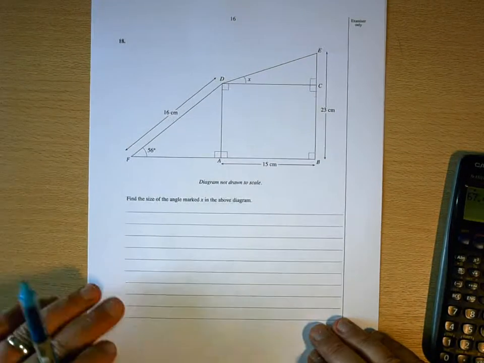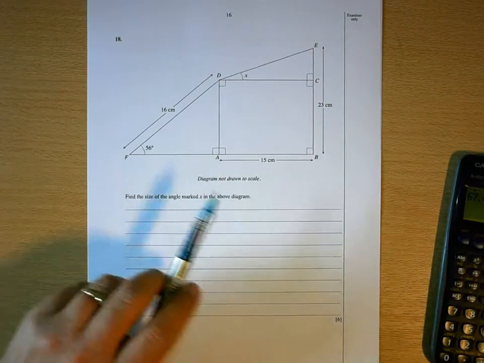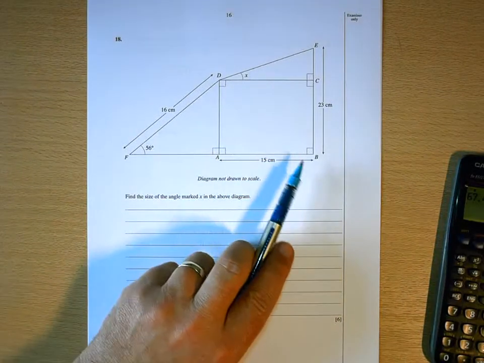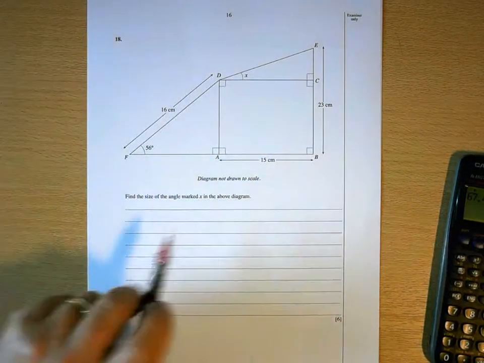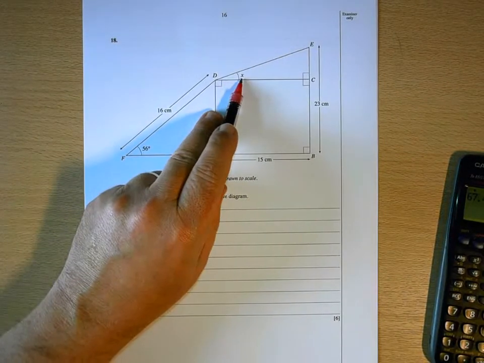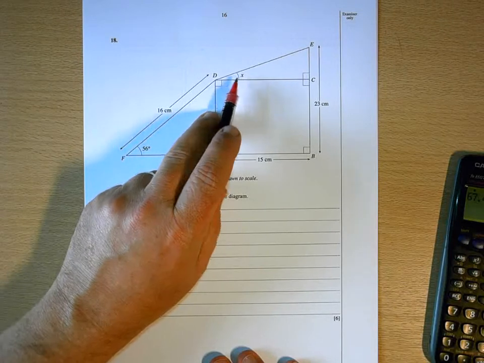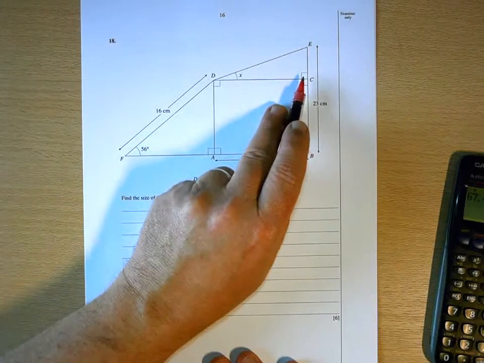Okay, so let's take a look at this question then. So there's no words here really. What we've got is 2 right angled triangles sitting on top of a rectangle, and what we're being asked to do is to find that unknown angle marked X. Well, in order to get at that angle marked X, I need to know 2 sides out of the 3 in that right angle triangle.